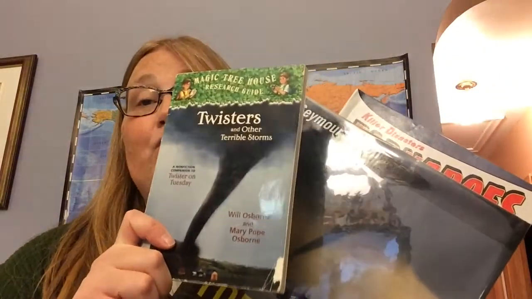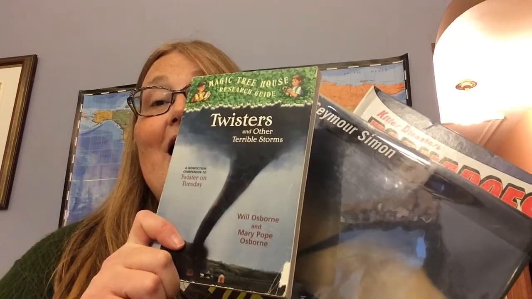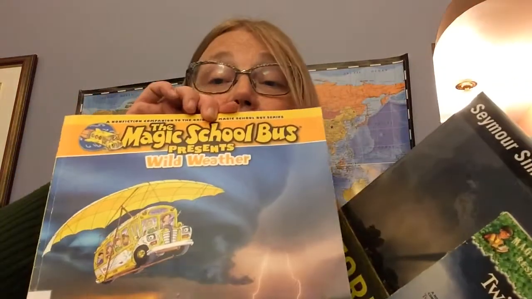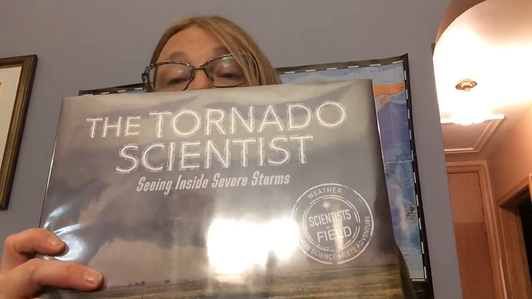We also have, from Magic Treehouse, Twisters, which is a nonfiction book from the creators of the Magic Treehouse, and as well from Magic School Bus, Wild Weather. And The Tornado Scientist, Seeing Inside Severe Storms. So those are some of the books that we have about tornadoes.